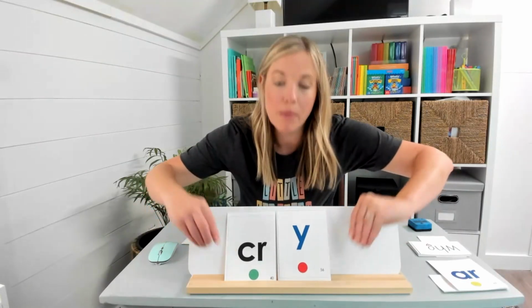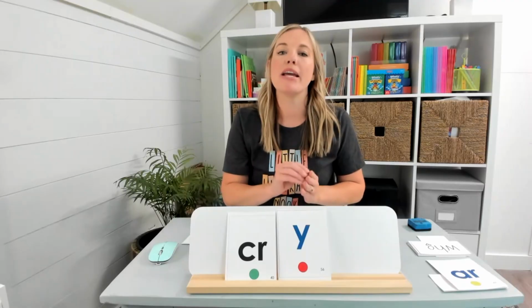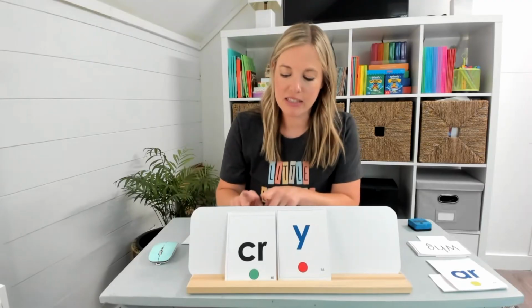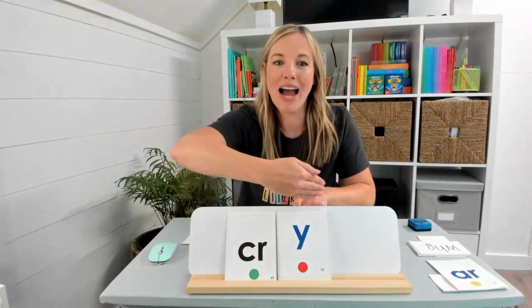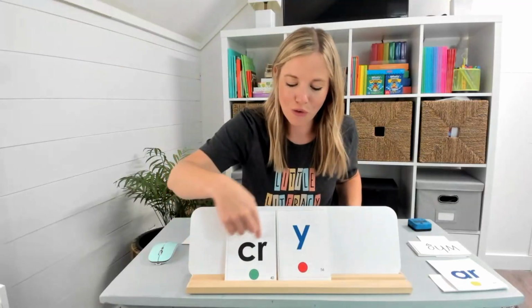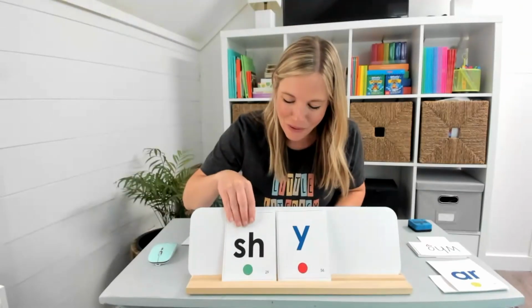All right, I'm going to get rid of 3 letters here and replace it with Y as a vowel. Remember, Y as a vowel at the end of a 1-syllable word makes the sound I. Let's look at it. Cry. Sorry, you have to read it like this. My Y is way up high. Cry. Good.